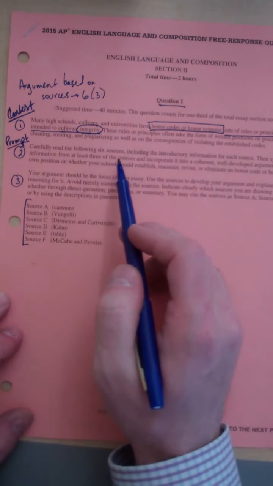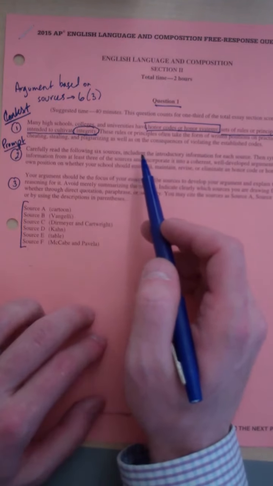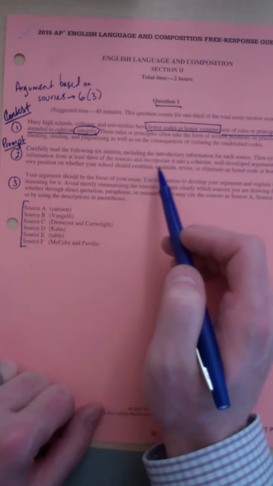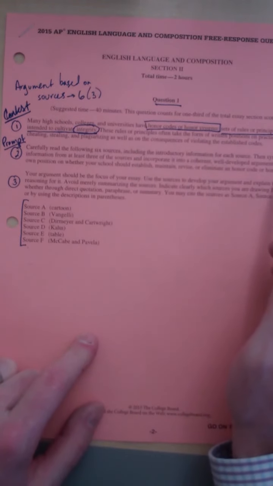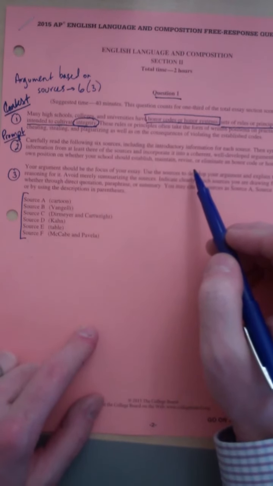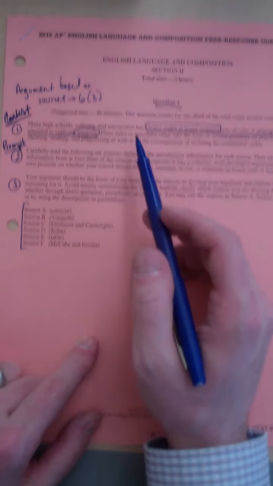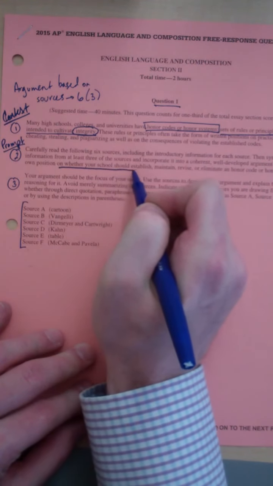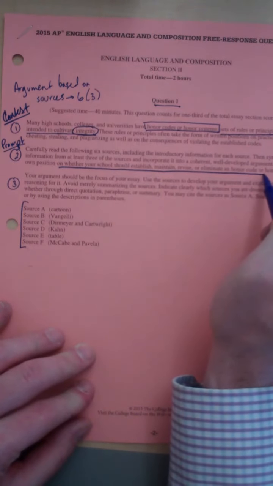Carefully read the following 6 sources, including the introductory information for each source. Then, synthesize information from at least 3 of the sources and incorporate it into a coherent, well-developed argument for your own position on whether your school should establish, maintain, revise, or eliminate an honor code or honor system. So here, the test presents the specific prompt. And the specific prompt is here: whether your school should establish, maintain, revise, or eliminate an honor code or honor system. That's the question that I need to answer.